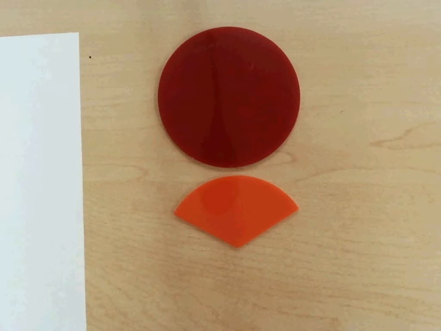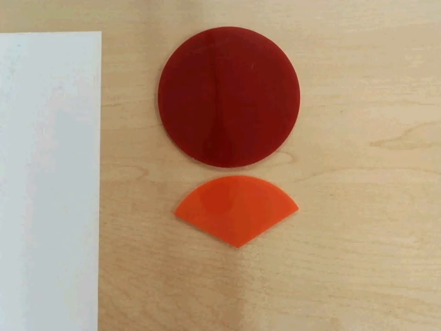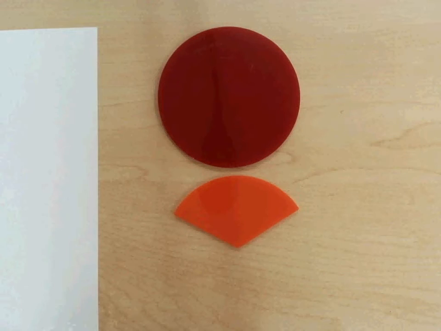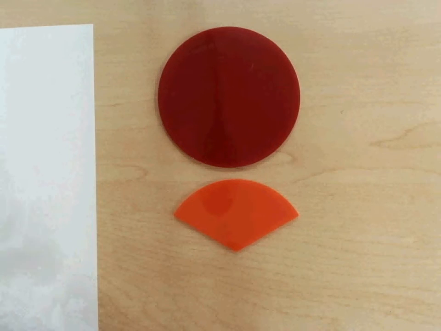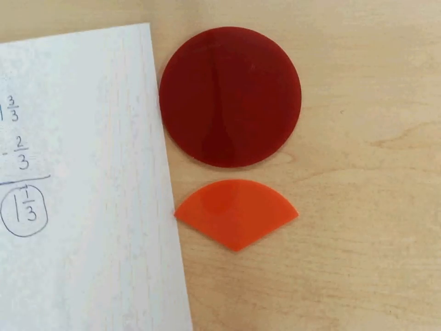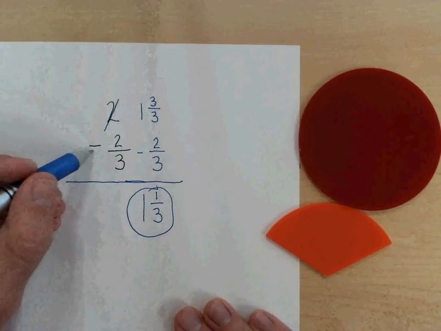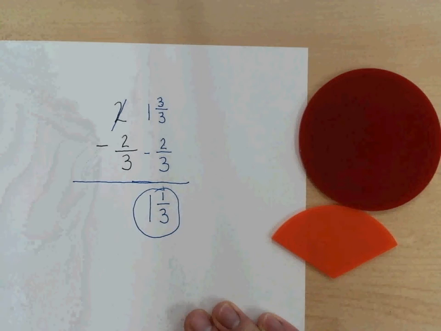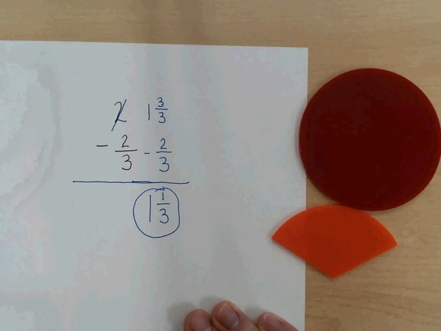And we also this week are going to get mixed numbers, improper fractions, things like that. So this really does help. Another thing that students need to do whenever they're solving these problems is look at the sign and say, okay, am I adding or am I subtracting? And that tells us what strategy we need to use.